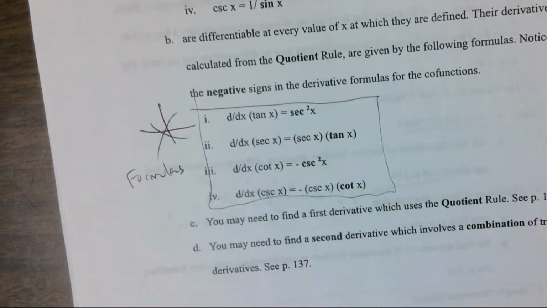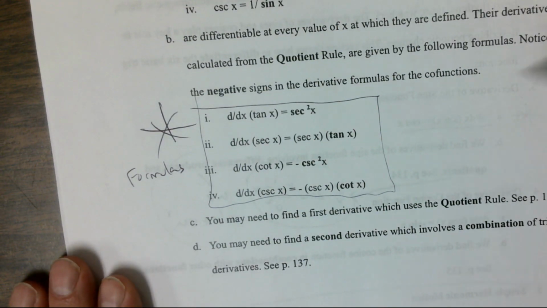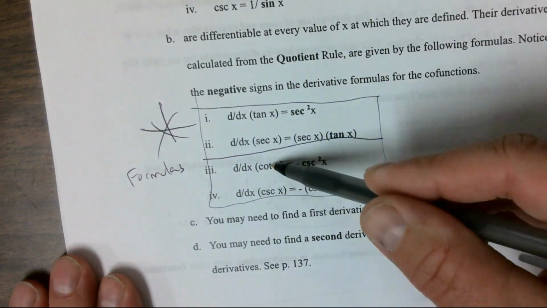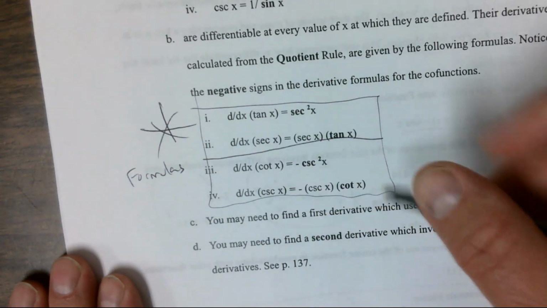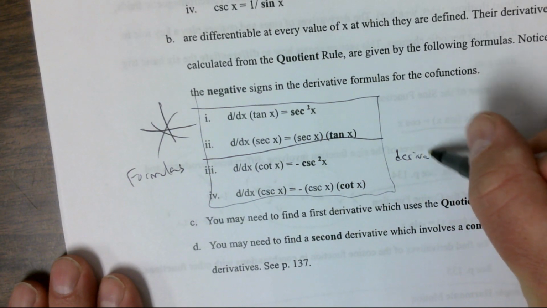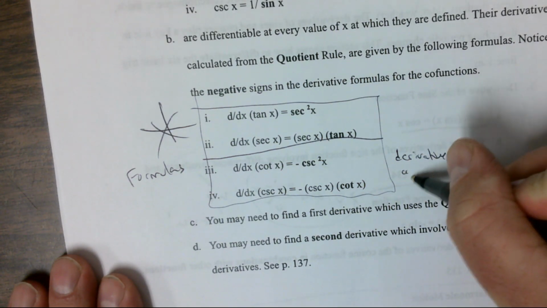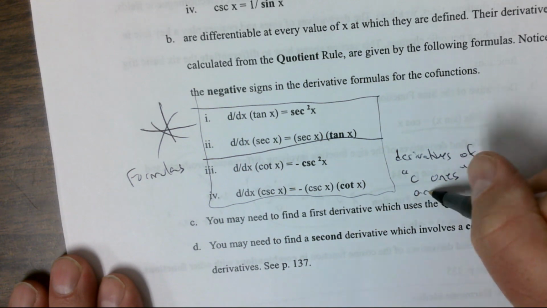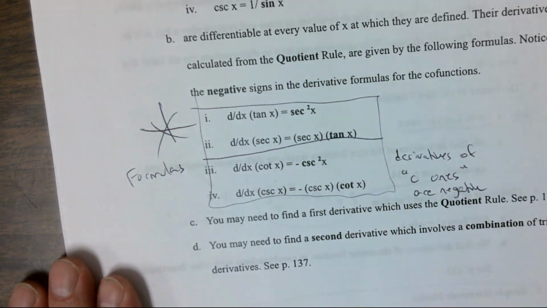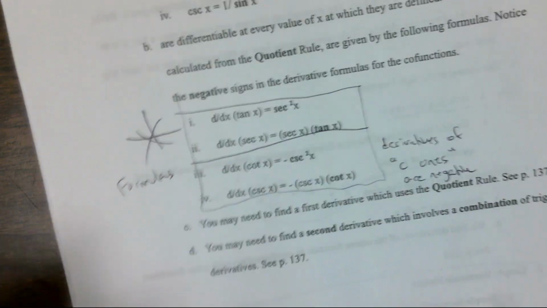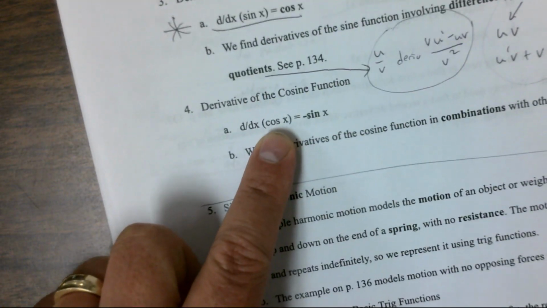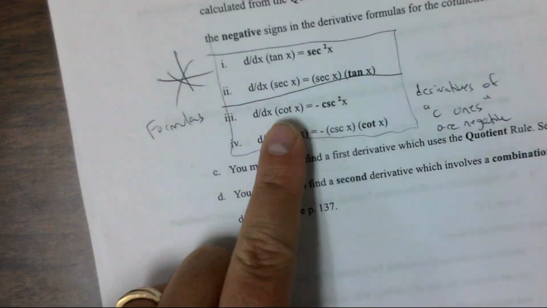The more familiar you get with these, the better and the quicker you're going to be. The way I kind of break it down is the derivative of the C ones are negative. I guess that's even true for cosine, because the derivative of cosine is negative sine. Okay, so that's just a little hint.